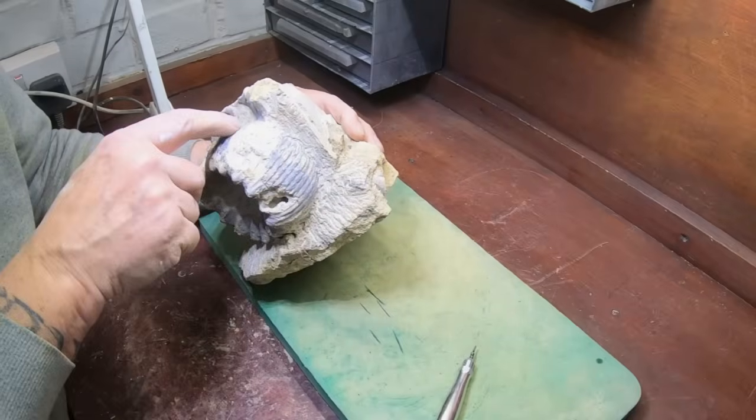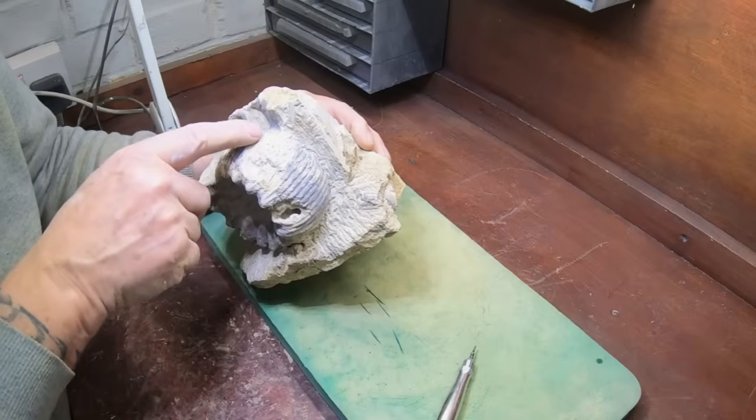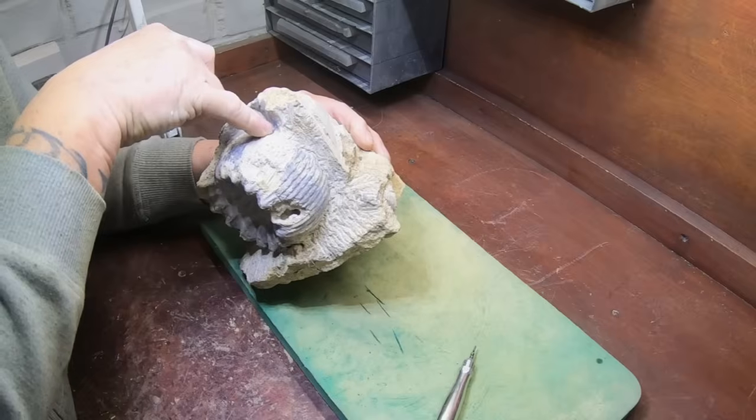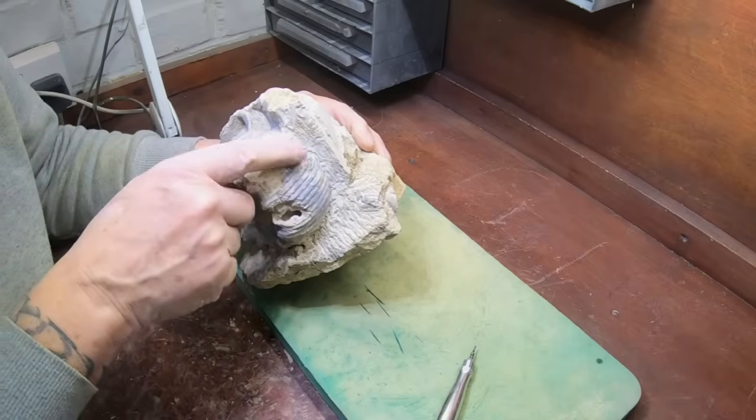You can see where now I've air-abraded this a bit, it's a bit clearer where the missing part is. There's bits of rib in there, but it could have been crushed in, I'm not sure yet. We'll take this down in a bit and have a look.